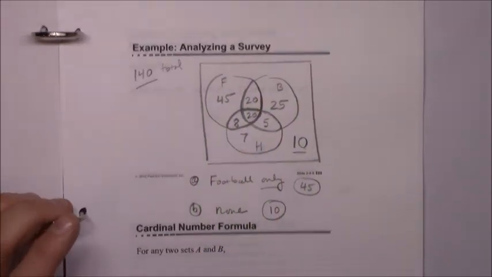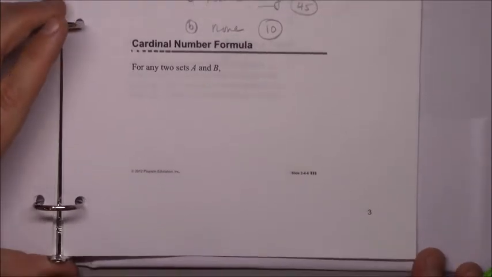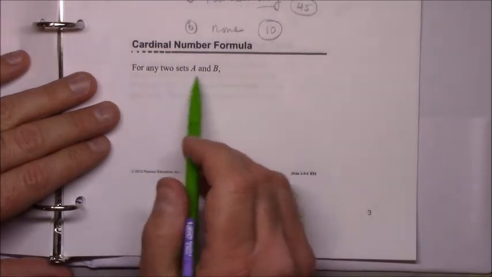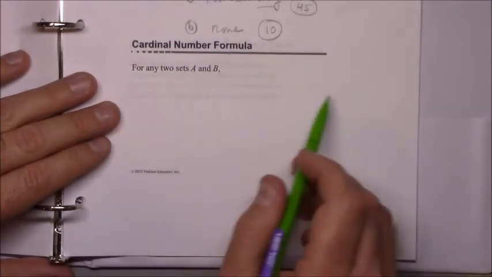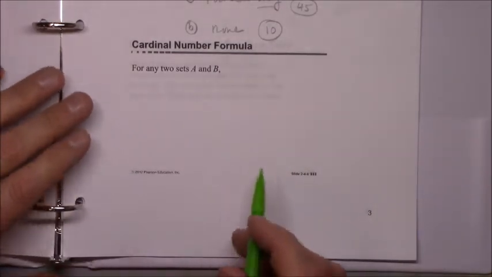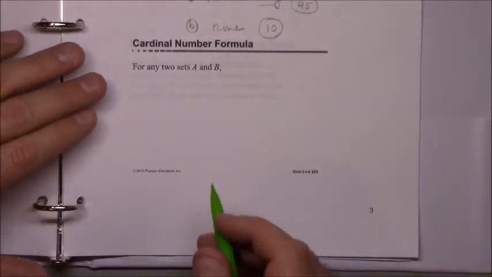Let's move down to the bottom of page 3. I'm going to show you a cardinal number formula that works for any two sets A and B. First thing I'm going to do is write it out as an actual formula, and then I'm going to illustrate this with a Venn diagram. Here's what it tells us.